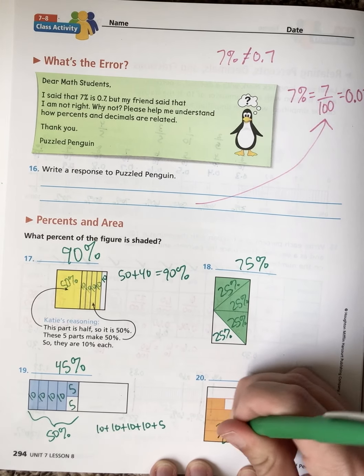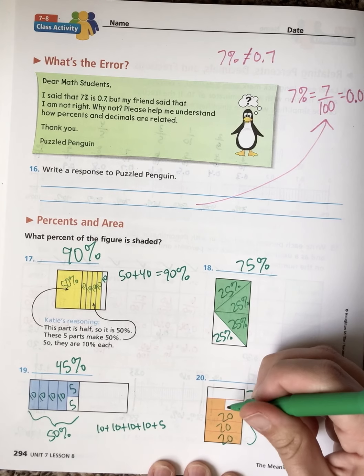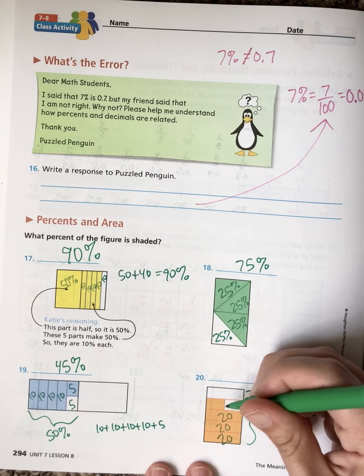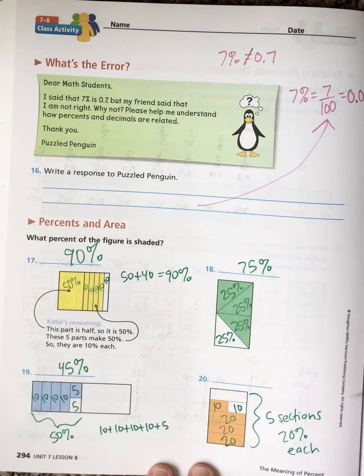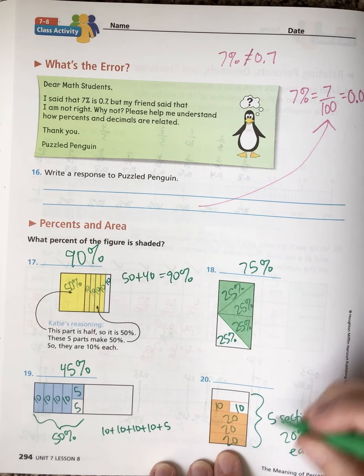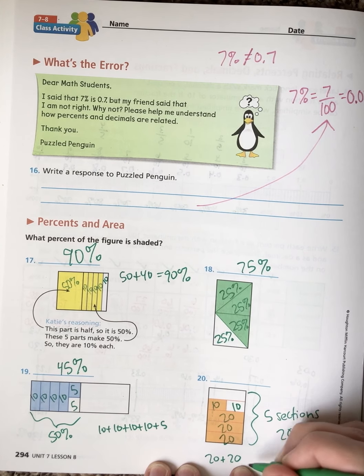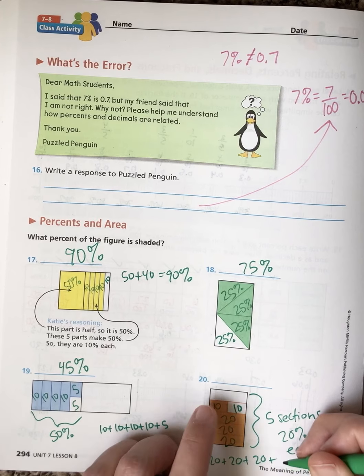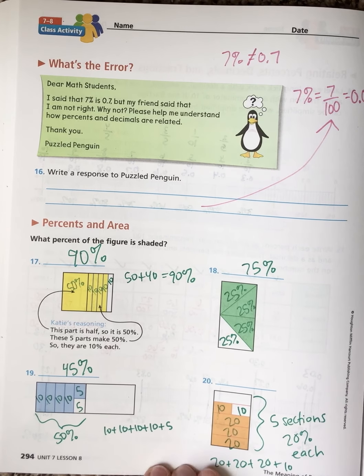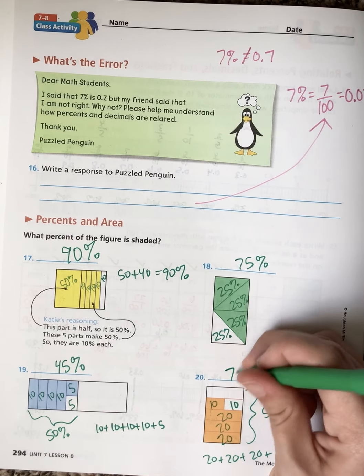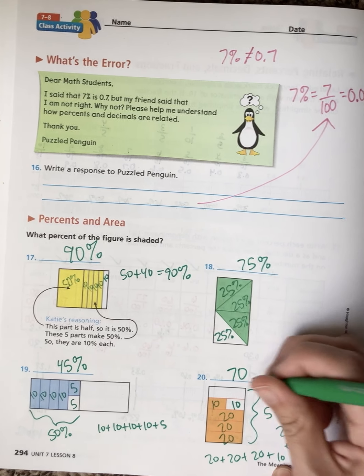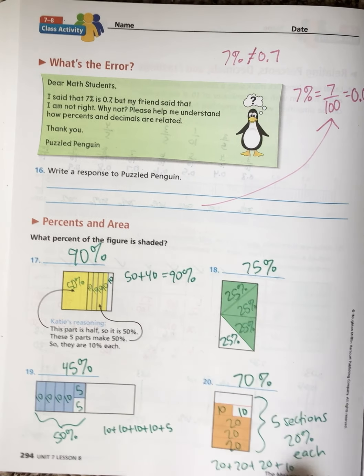So this is 20, 20, 20. But this block of 20 is broken into 2 equal pieces. So they must be 10 and 10. So what part is shaded? 20 plus 20 plus 20, plus we have another one that is 10. So 20, 40, 60, 10 more would be 70% shaded.